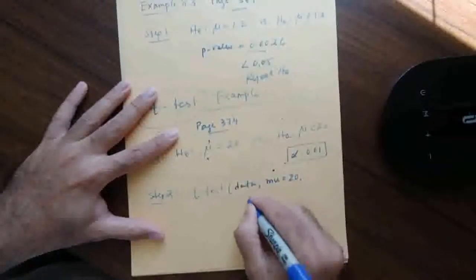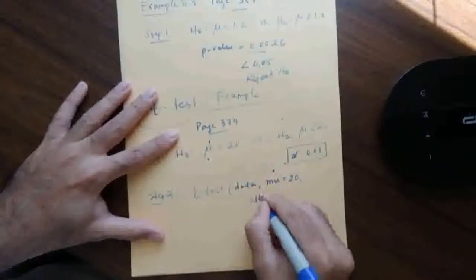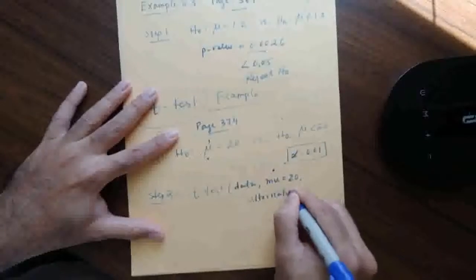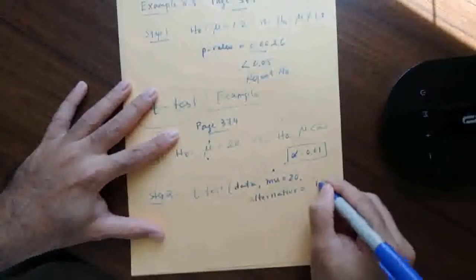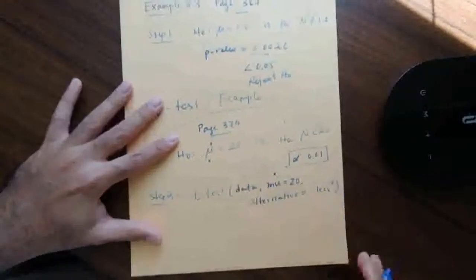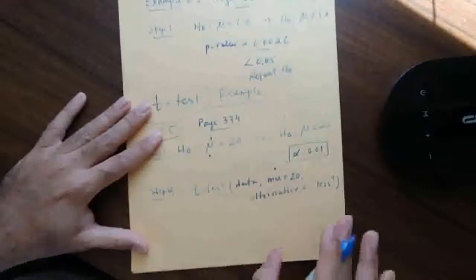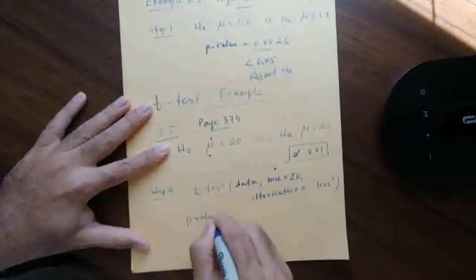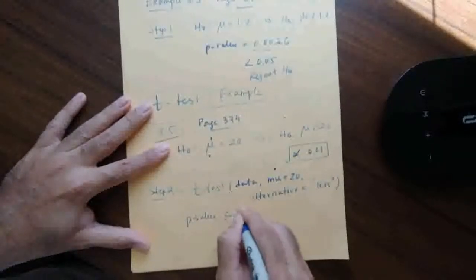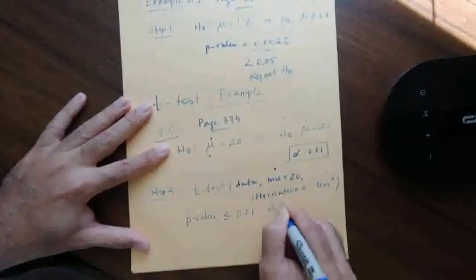Alternative equal to less, because the alternative is less here. And that should give you again a p-value. And compare the p-value. If this is less than or equal to 0.01, then you reject.